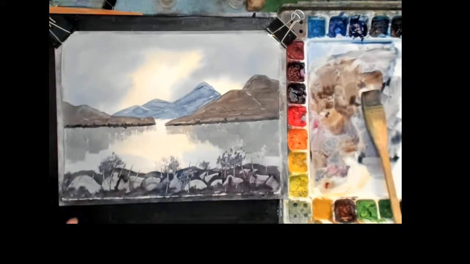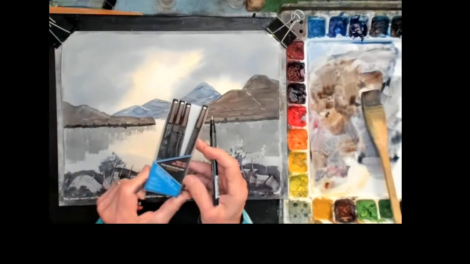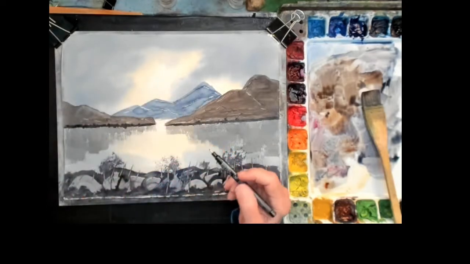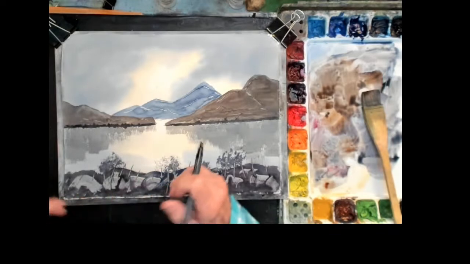Okay. All right, now let me show you something that's kind of interesting. I'm going to use a pen here. I guess that's the right size. Okay, I'm using a Prismacolor marker, which is a permanent ink pen, and I'm going to put some birds in the sky.